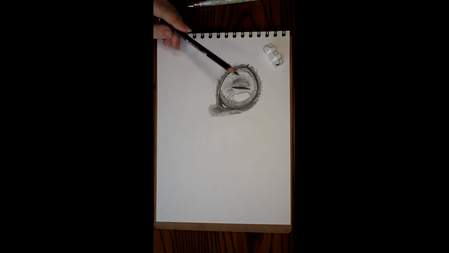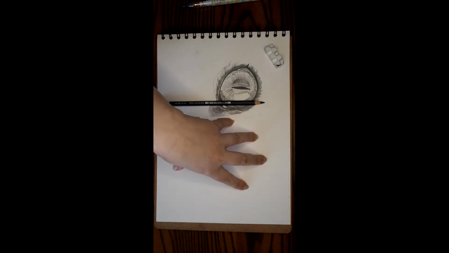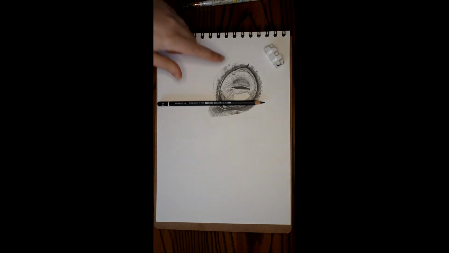So what I'm going to do is a different version of the eye from maybe a different angle, because you can apply the same kind of techniques to different angles of the eye as well. Just going to look for a new reference. Had a very good one. There we go. Right, I've got this really nice one here.